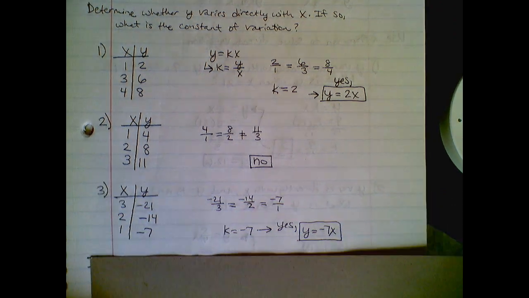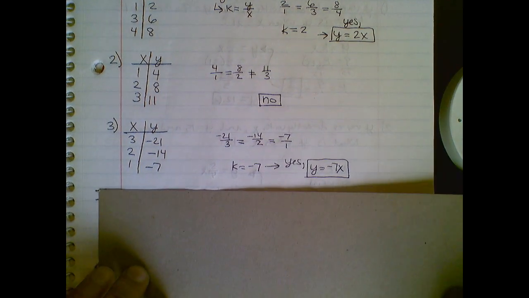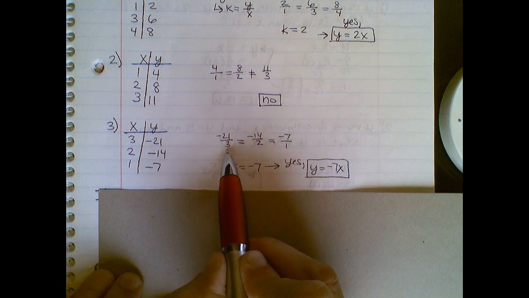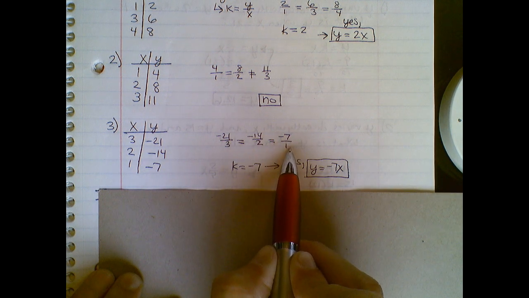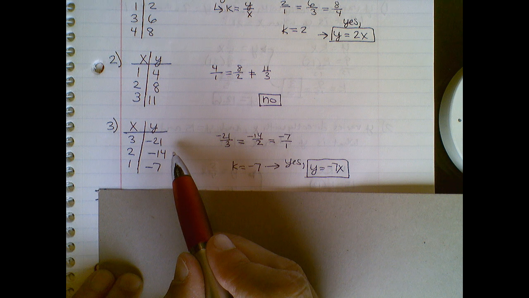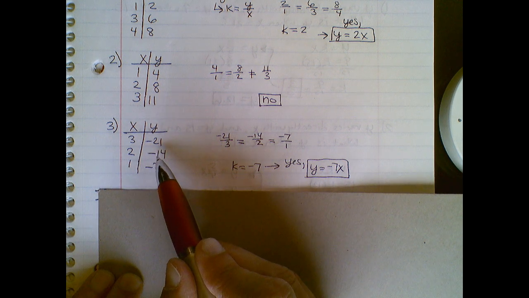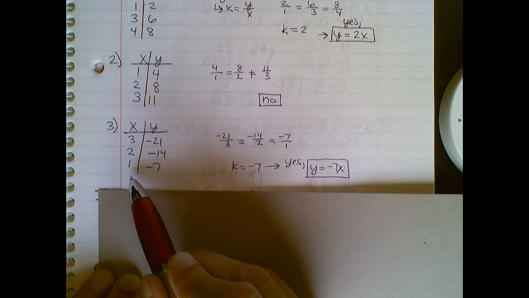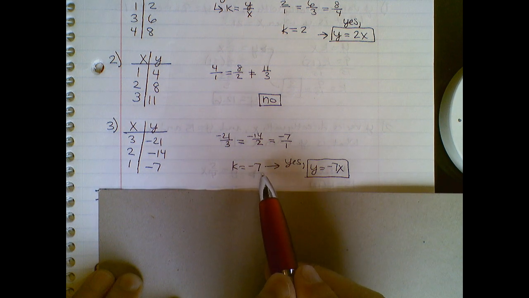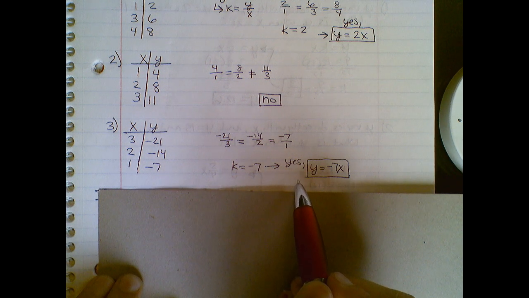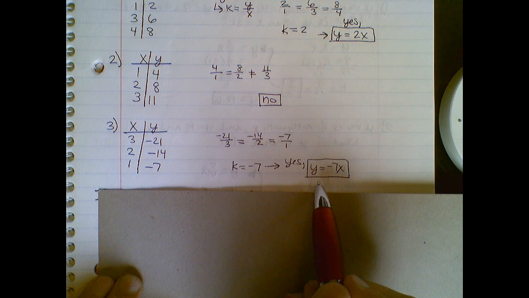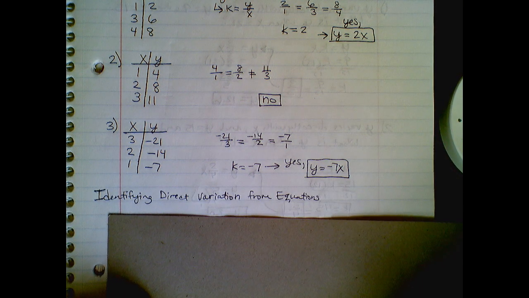Now this next one, okay, I'm taking my y divided by my x's. Notice when I do these, negative 21 divided by 3, negative 14 divided by 2, negative 7 divided by 1, they all reduce down to negative 7. So this one, y does vary directly with x, and then my constant of variation is negative 7, and my new equation would be y equals negative 7x.